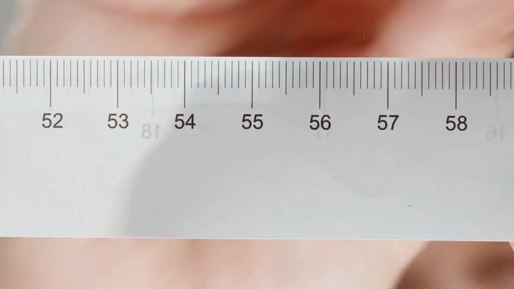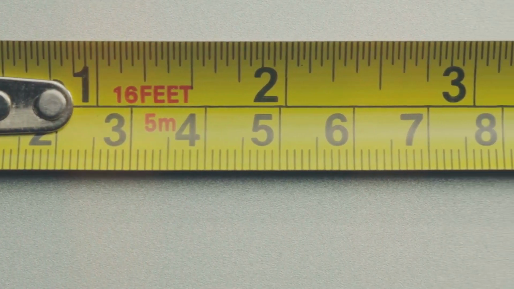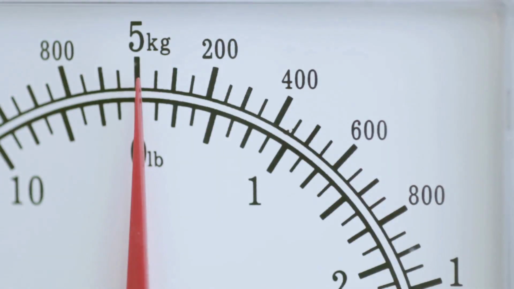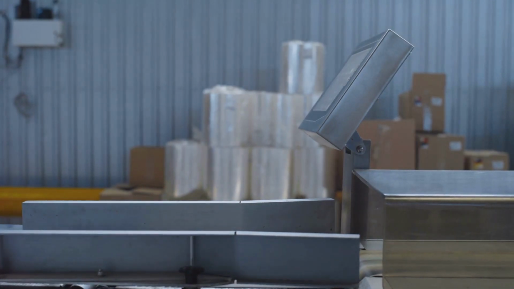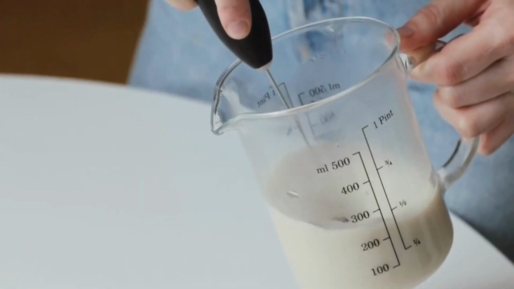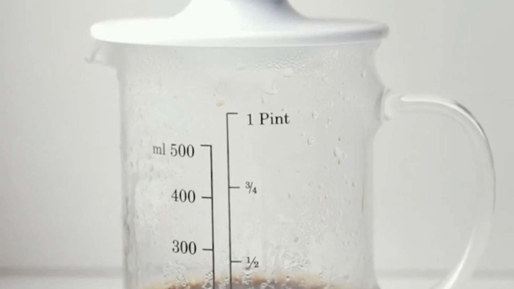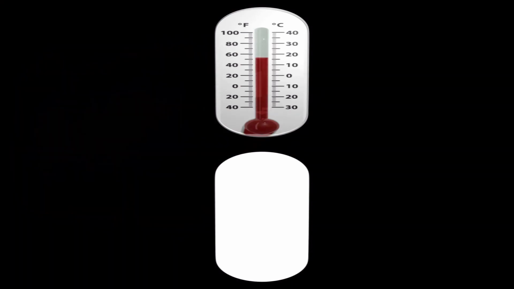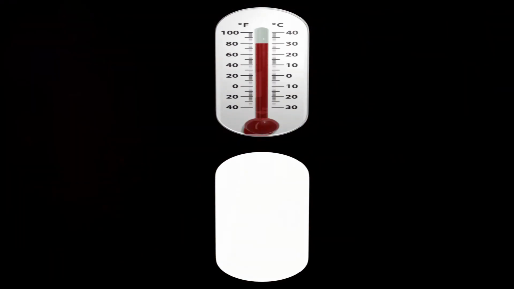Now let's dive into conversions. For length, 1 foot is equal to 12 inches, 1 yard is equal to 3 feet, and 1 mile equals 5,280 feet. For mass, 1 pound is equal to 16 ounces, and 1 ton equals 2,000 pounds. When it comes to volume, 1 gallon is equal to 4 quarts, 1 quart equals 2 pints, 1 pint equals 2 cups, and 1 cup is equal to 8 fluid ounces. For temperature, Fahrenheit can be calculated as Celsius times 9/5 plus 32.